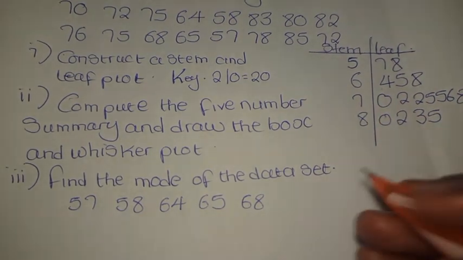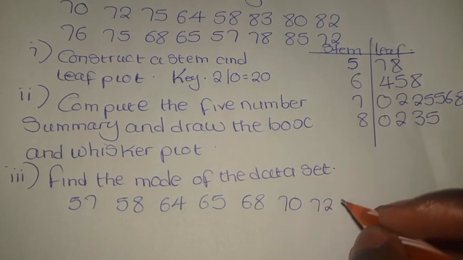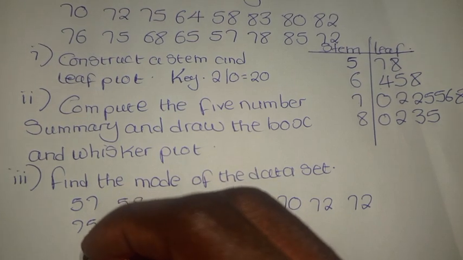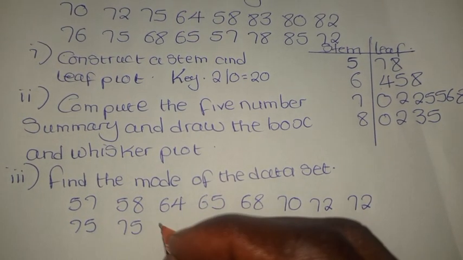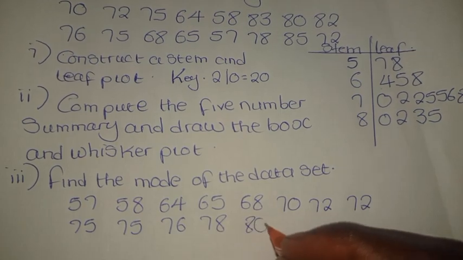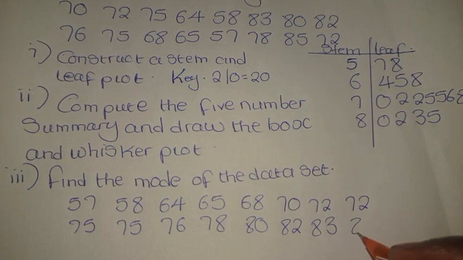Then from here you have 70, 72, 72, 75, 75, 76, 78, 80, 82, 83, 85.